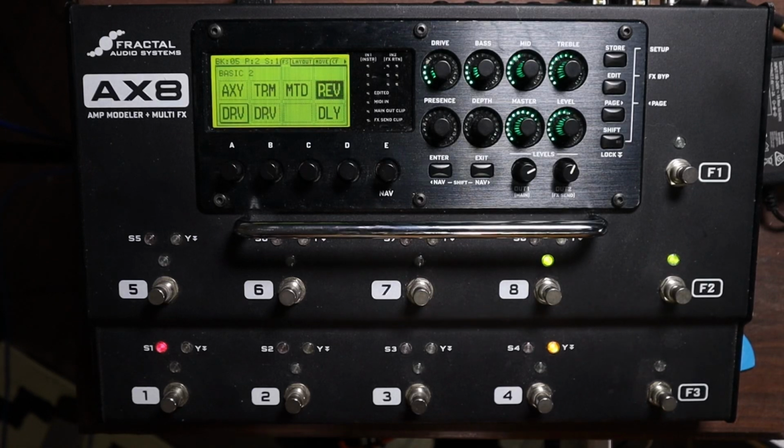Alright guys, in this video I'm going to show you a preset I've made before. This has some intricate routing options that you may want to be aware of, and I'm going to show you the ins and outs of what that does.